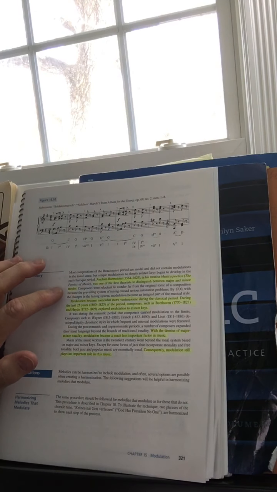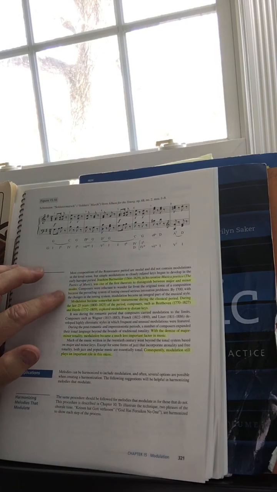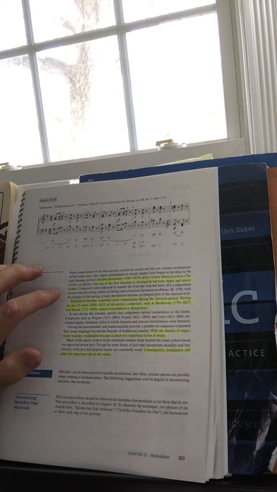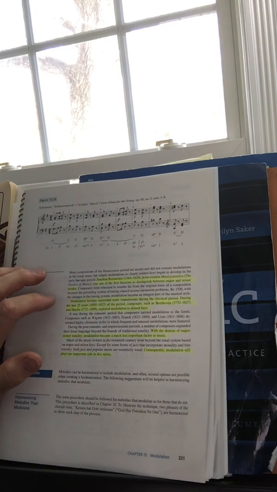People were reluctant to move far away from the tonic because the tuning system of the time did not allow for a lot of different keys. But as the tuning systems changed, people were more likely to include modulation in their compositions. During the classical period, it got a little more adventuresome. People like Beethoven and Haydn did explore modulations to distant keys.